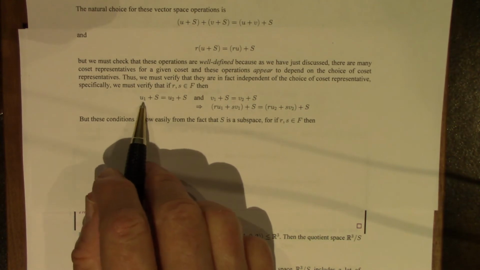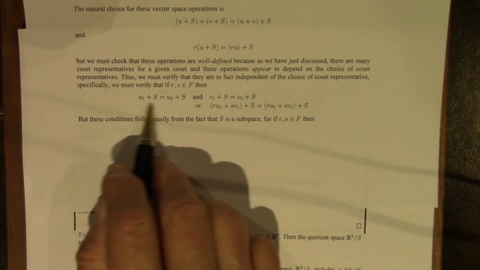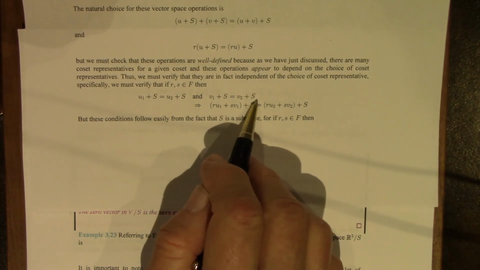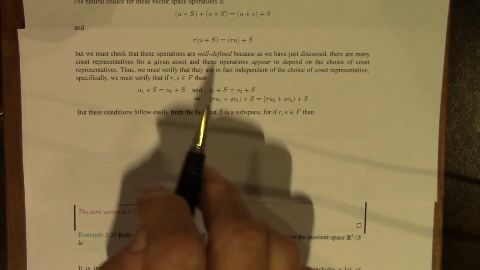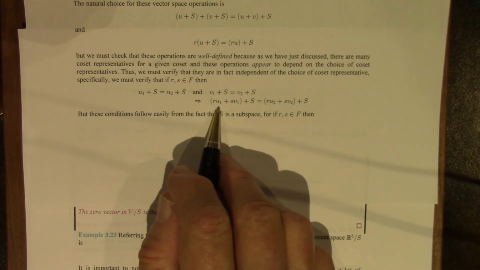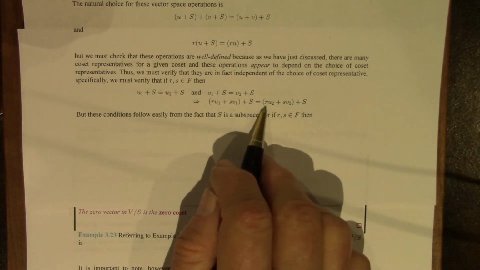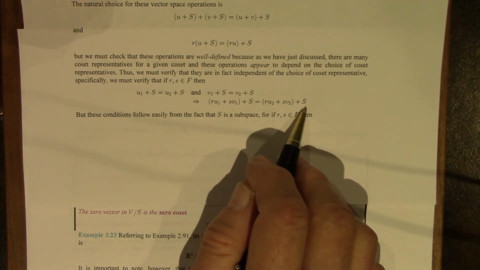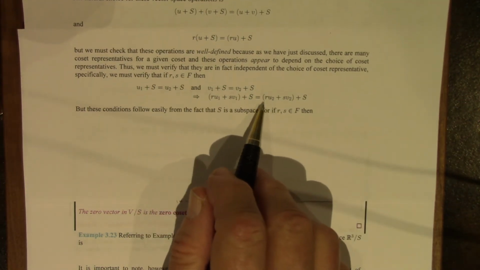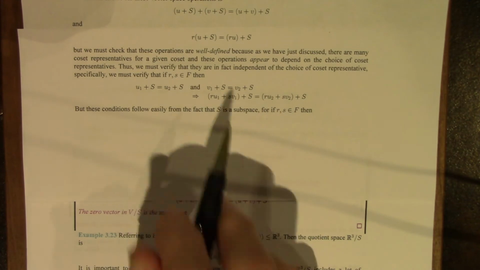For if u1 plus S equals u2 plus S, so we've got two different coset representatives for the same coset, and the same for v1 plus S and v2 plus S, then according to our operations here, r u1 plus s v1 plus S is equal to r u2 plus s v2 plus S. This is what we need to show. This is the condition that these operations are well defined.